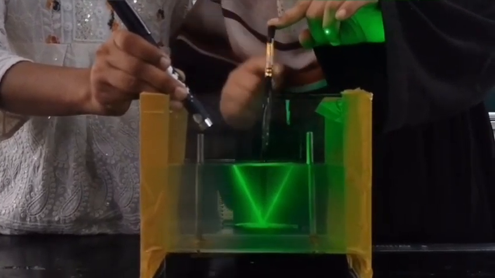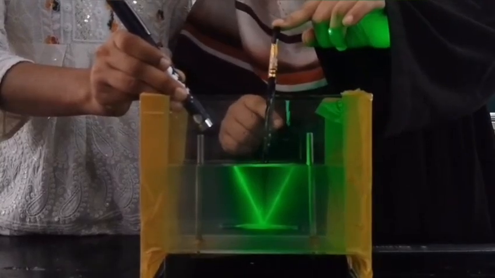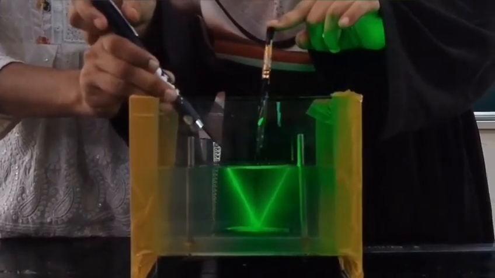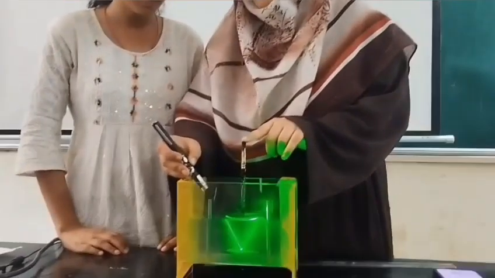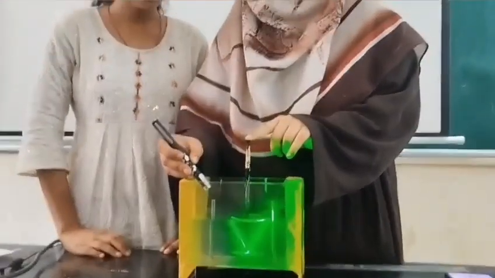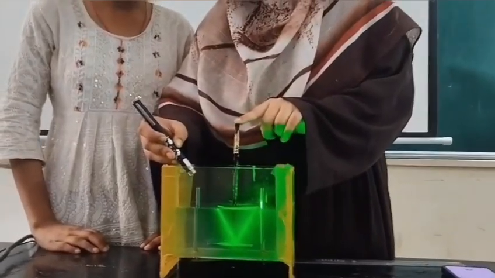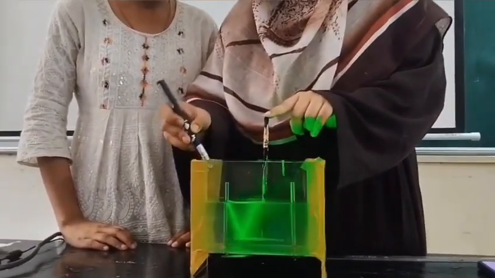Would you like to change the angle now, Komal, and see the results? Yes. Okay, let's try out. Now can you understand angle of incidence and angle of reflection? Yes. Now I am changing the angle of incidence. Observe what happens to the angle of reflection.